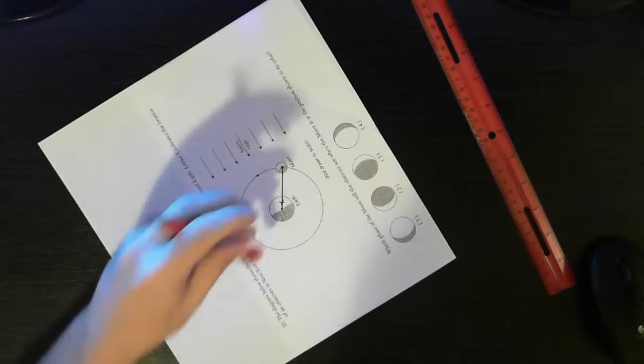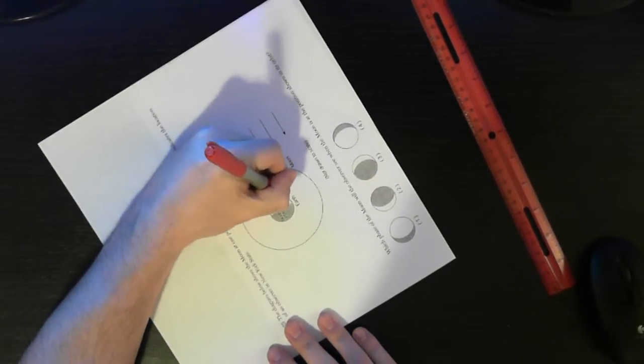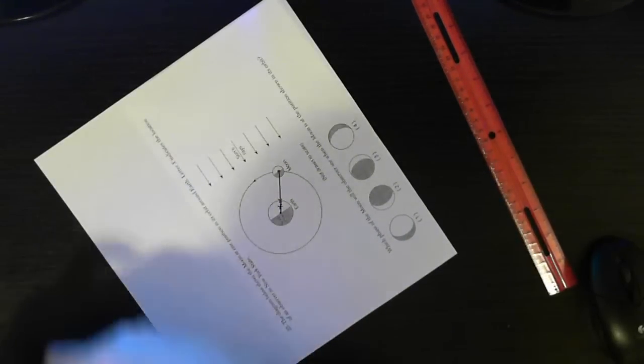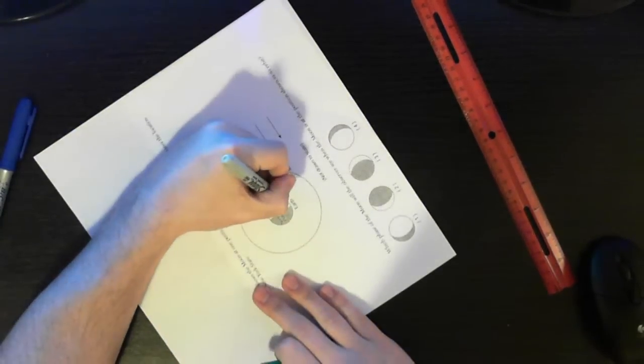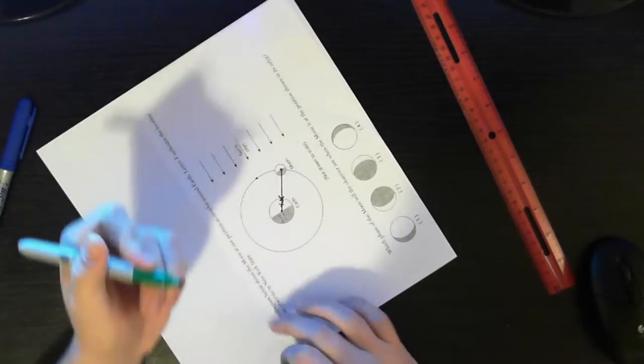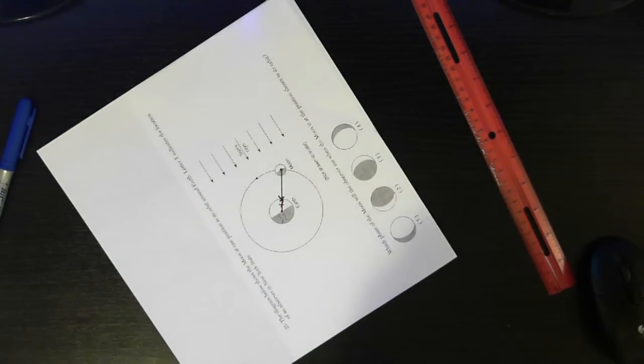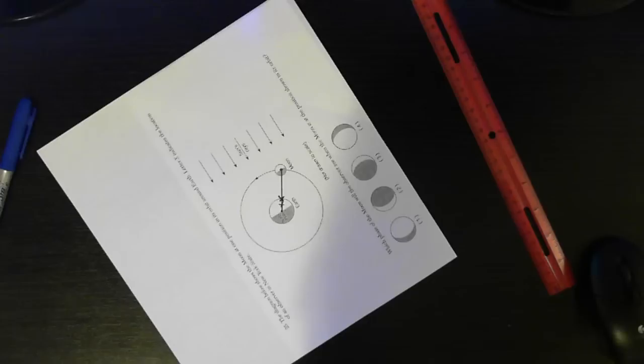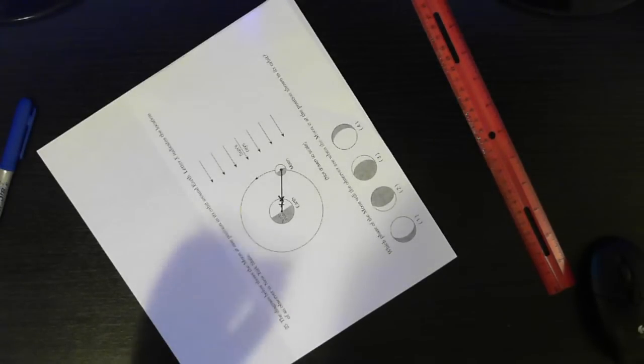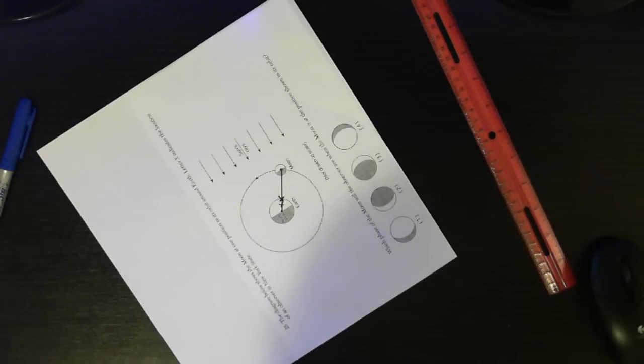So they're looking straight. You have to assume that they're on the edge, so you might as well put something there. I'll change colors for you guys. That person is standing right there. It doesn't really matter where they are, as long as you put the line through the center of the Earth, the center of the moon, and that X, that's the angle at which they're looking at it.